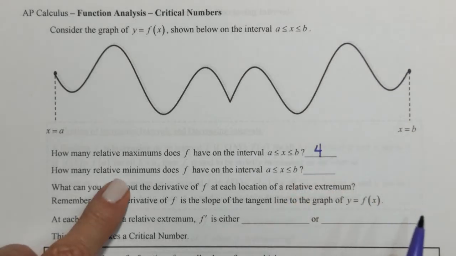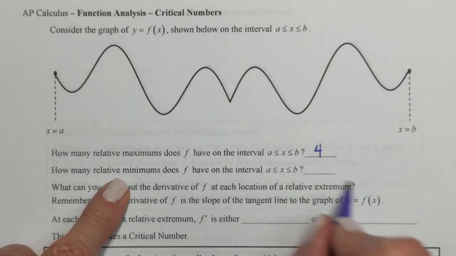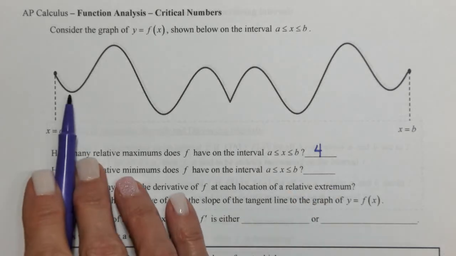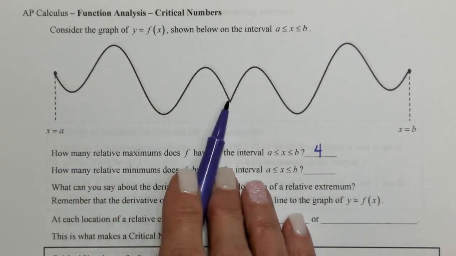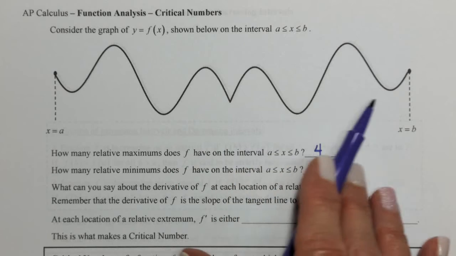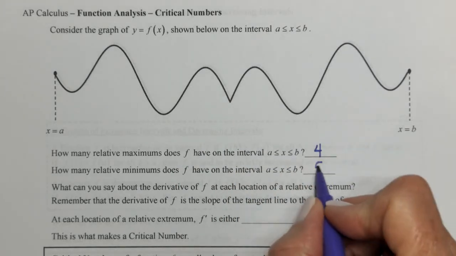How many relative minimums does f have on the same interval? I see 1, 2, 3, 4, and 5. There are 5 of those.